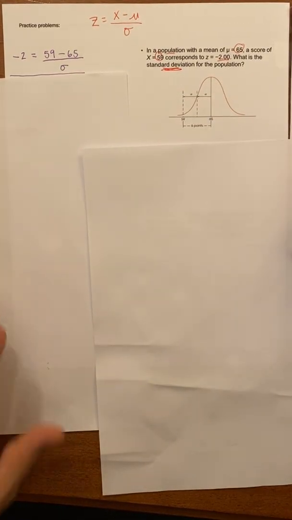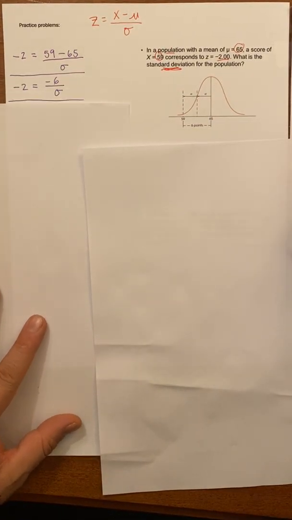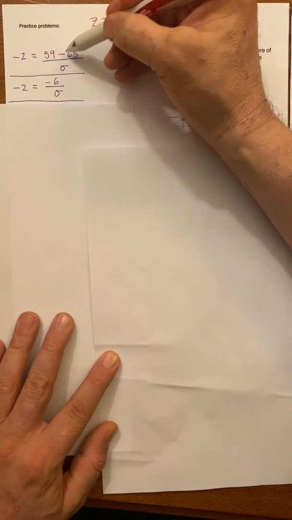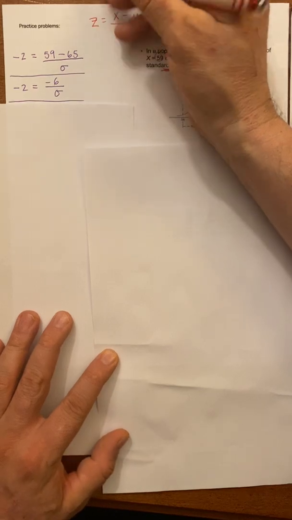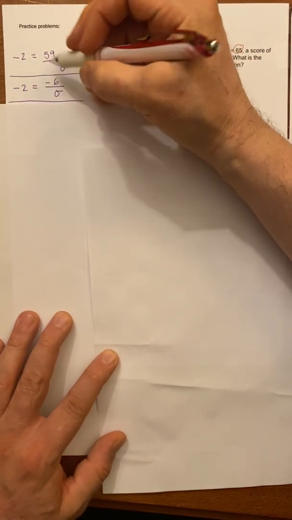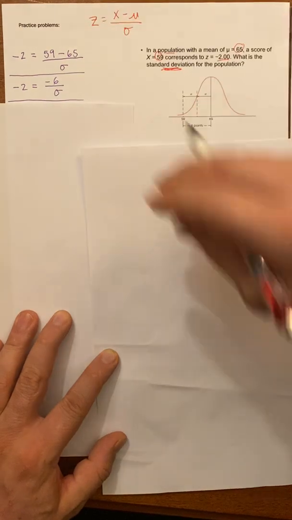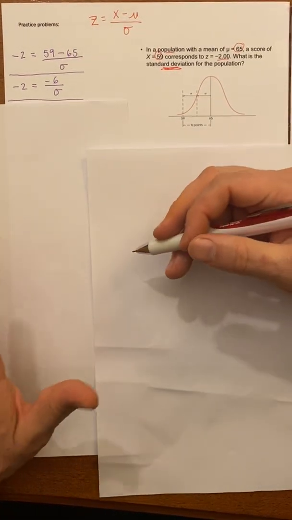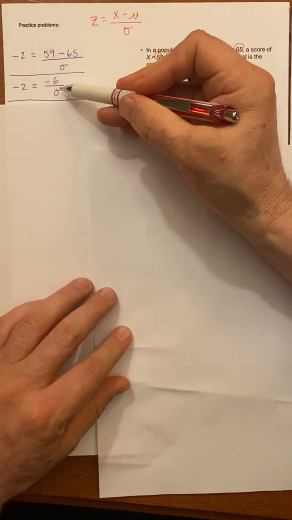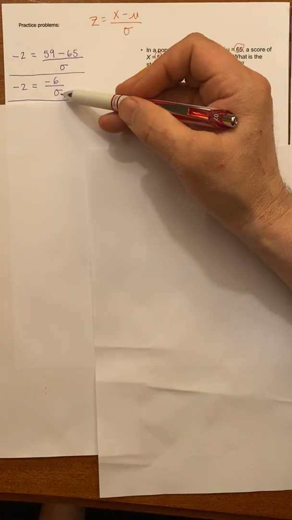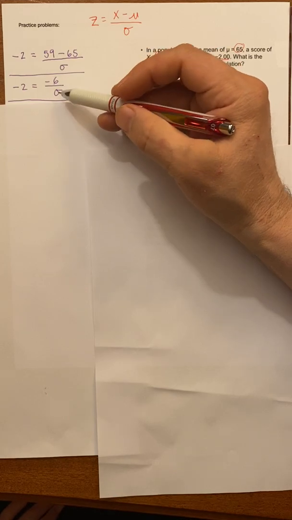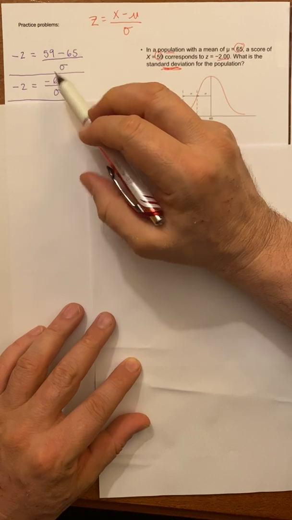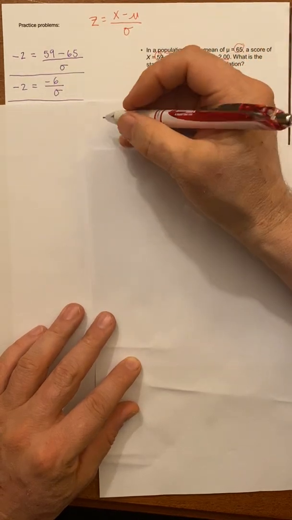At this point, it's basically a simple algebra problem. We begin by first just taking care of what's going on with the subtraction problem. When we do that, we see that we got -2 equals -6 divided by the standard deviation. To solve this problem, the thing that I want to do is get that standard deviation on one side of the equal sign by itself. And the way I'm going to do it is I'm going to move it from where it is on the right side of the equal sign to the left side of the equal sign.